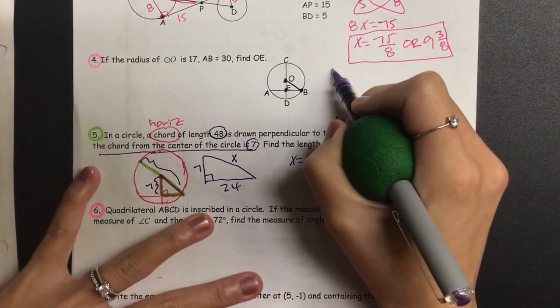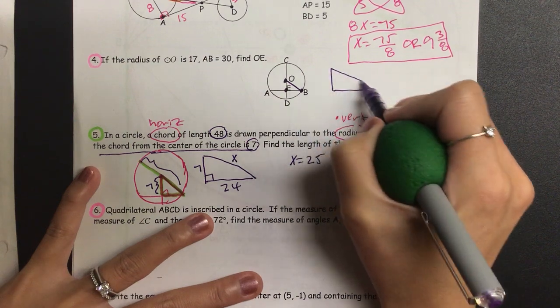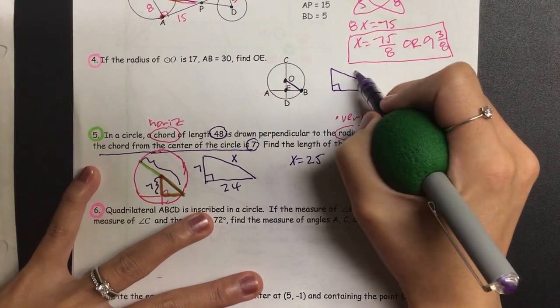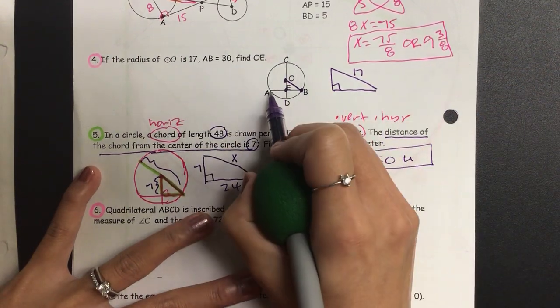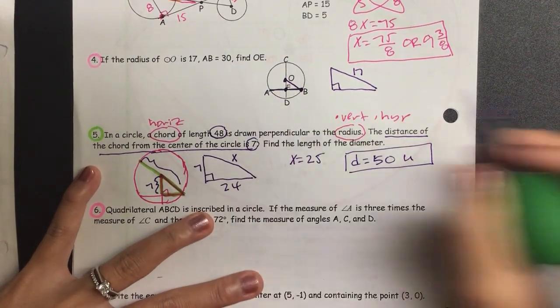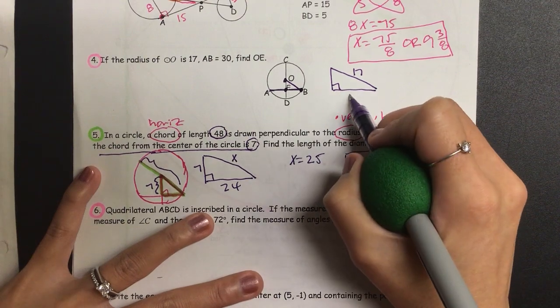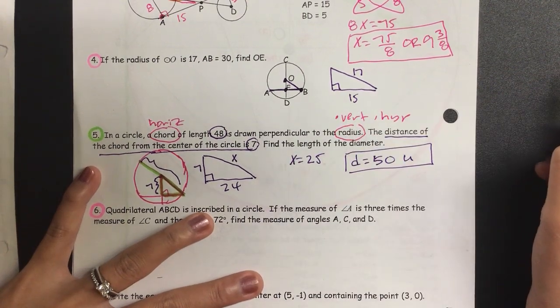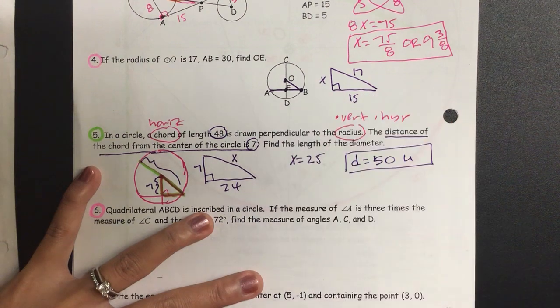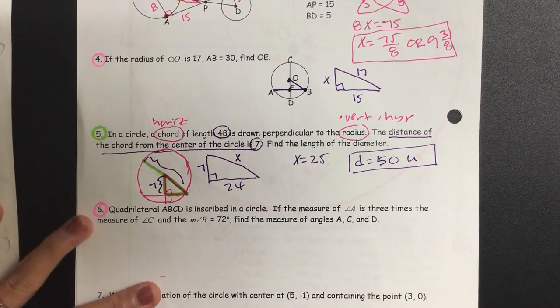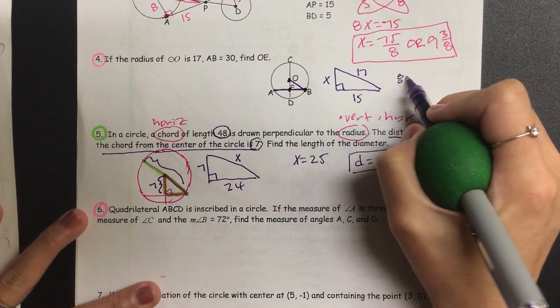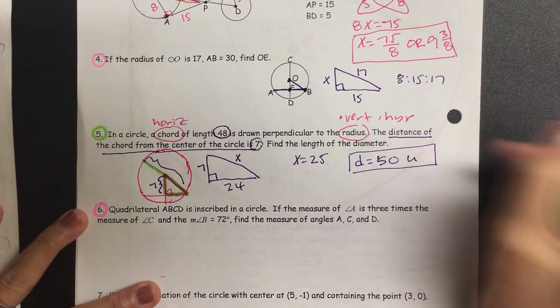I'm going to go ahead and bring this out really big. So here I have 17 is my radius. They gave us the AB right here. The whole thing is 30. So what would the partial be? 15. And then it says to find OE, which is this distance. Would that be one of the Pythagorean triples? Which one is it? 8, 15, 17.